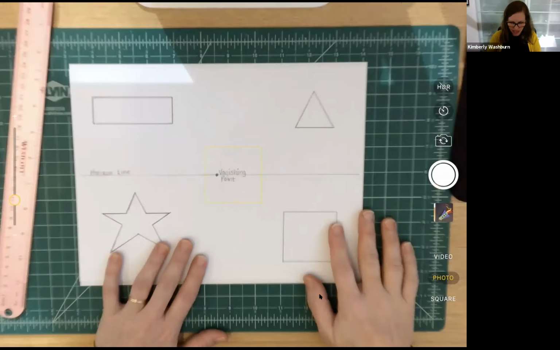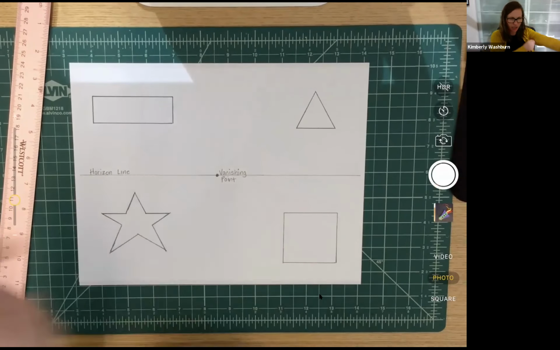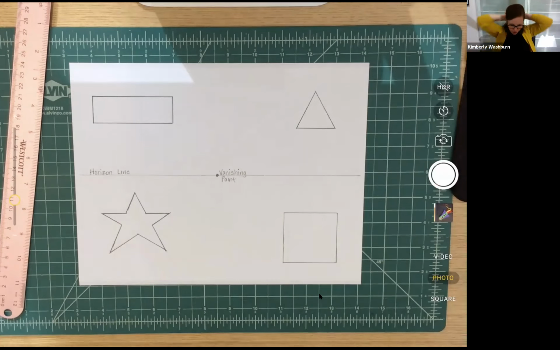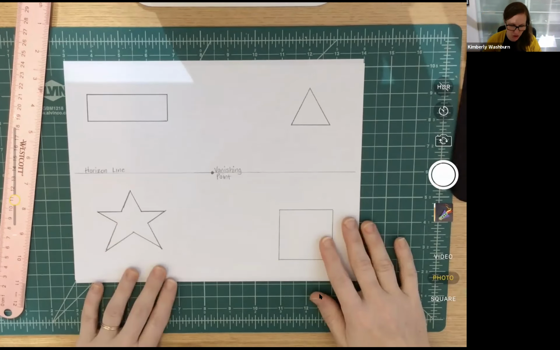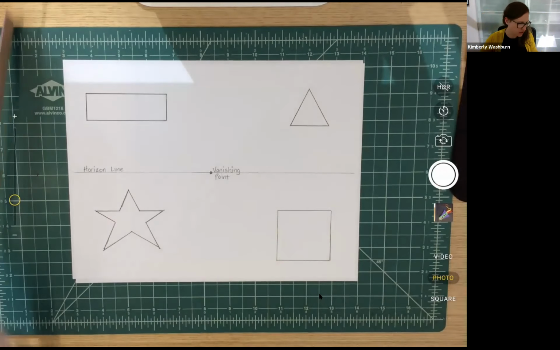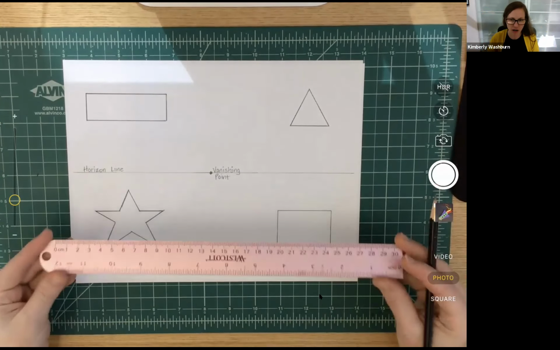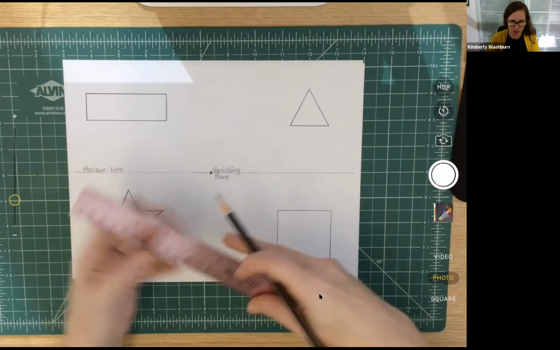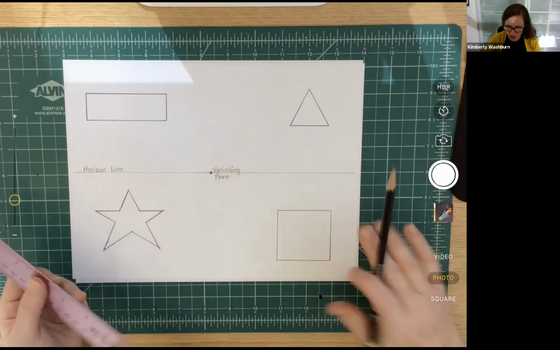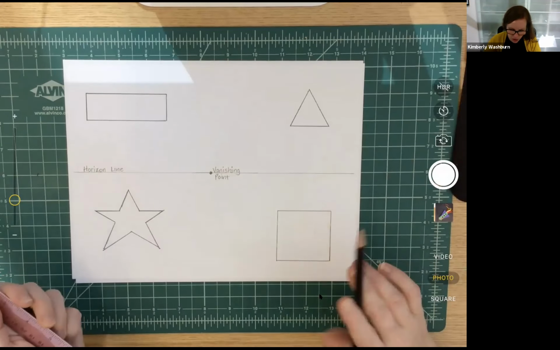So here's our vanishing point worksheet. We're going to use this sheet to learn a little bit about how perspective works for those of you who may not be familiar. The things you're going to need to do this are a ruler, a pencil, and your practice sheet.